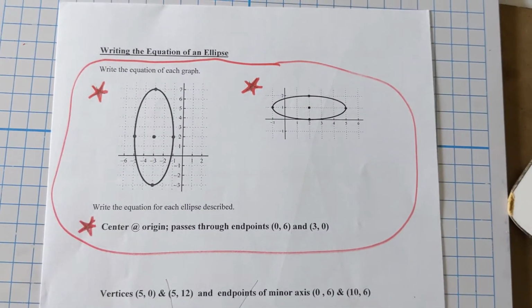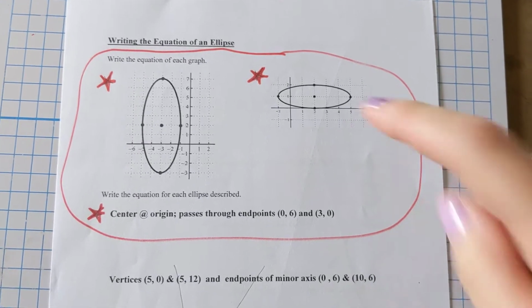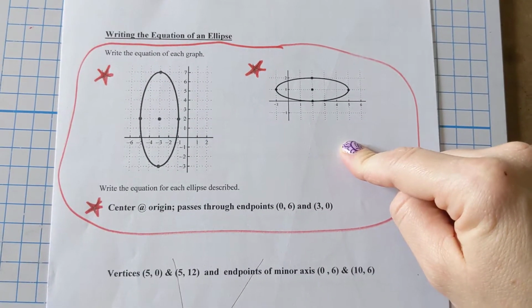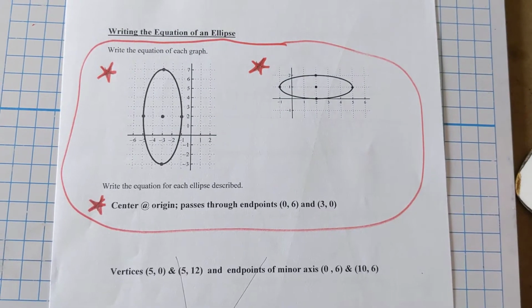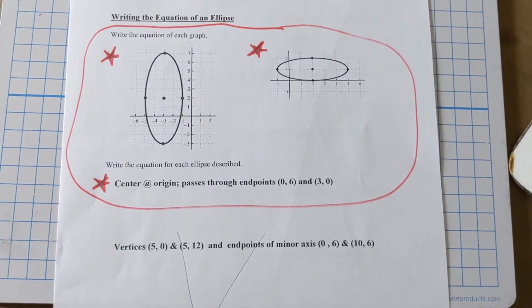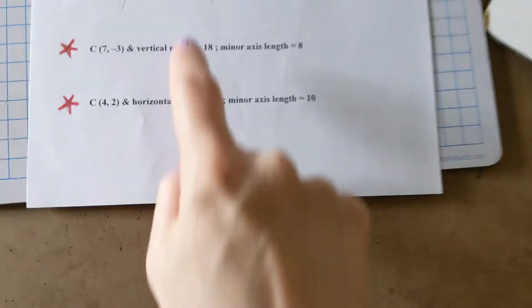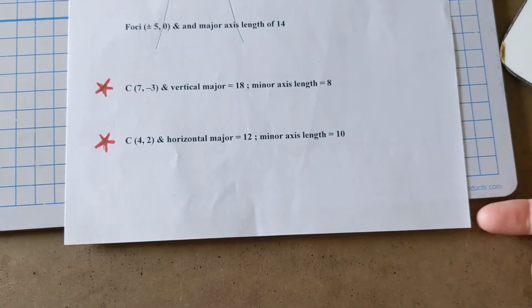Your first day of ellipses was graphing. This is your second day. This was the homework I gave you, but we're not going to do all of it because some of it's just too difficult to understand without being in the classroom together. So I need you to do these 3 problems on the front and then the last 2 on the back. So just 5 problems for homework today.